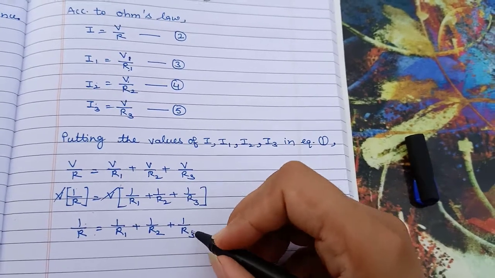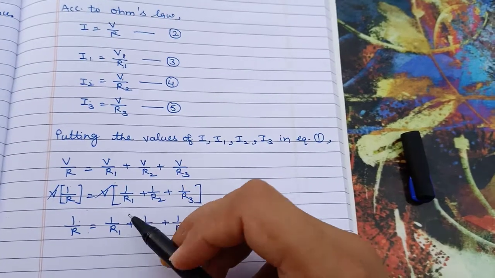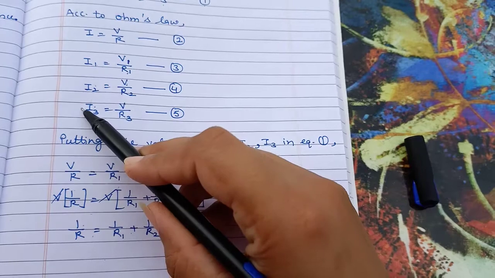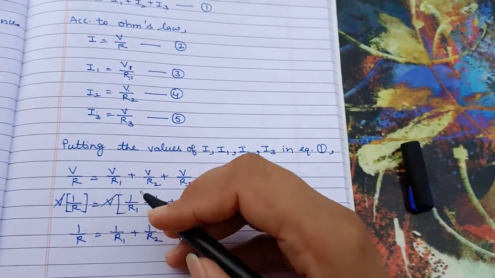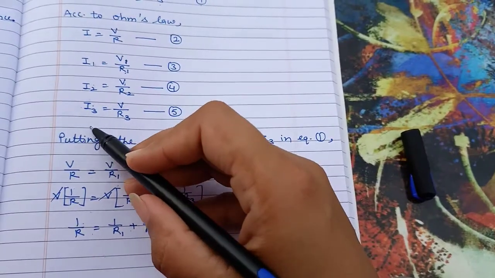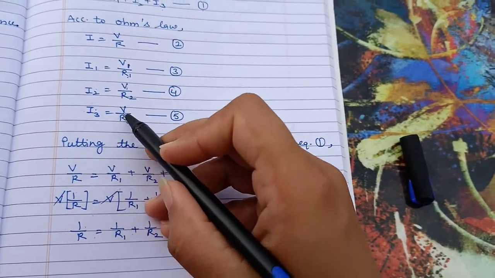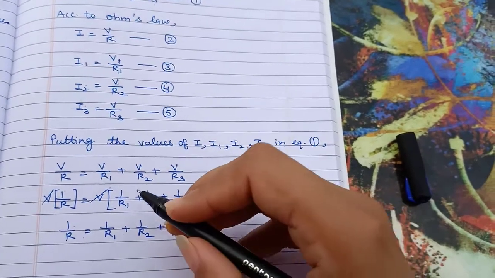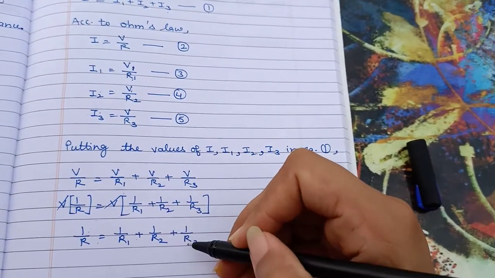Suppose you are given two resistances, so you will derive till here only, meaning I1 and I2 only, no need to write I3. But if you need to combine four resistances, then you will add I4 also. I4 is equal to V upon R4, and you will add it here. So in this way you can derive the equation.